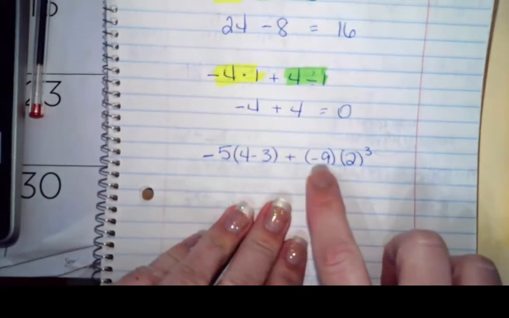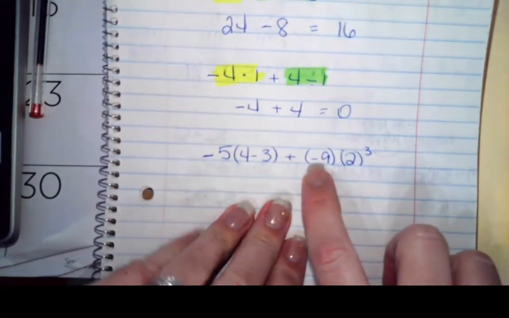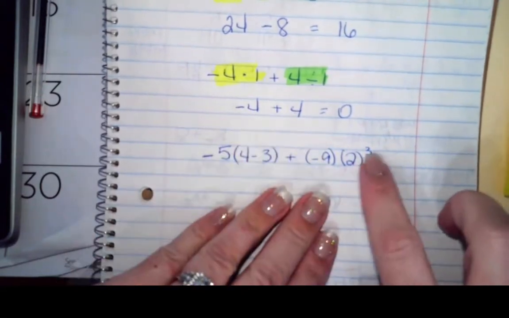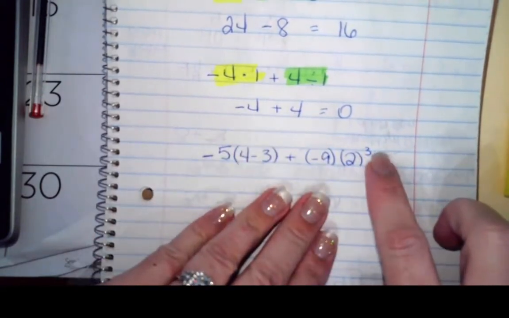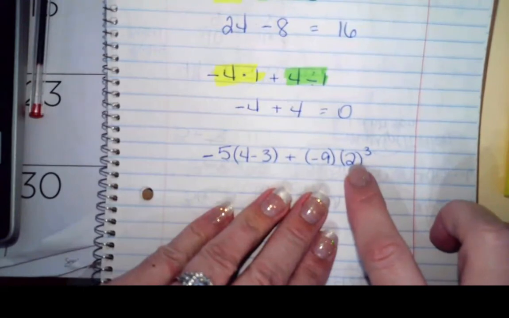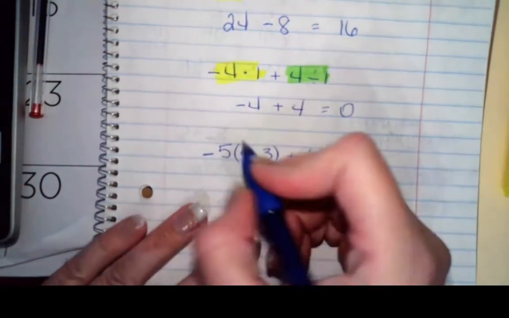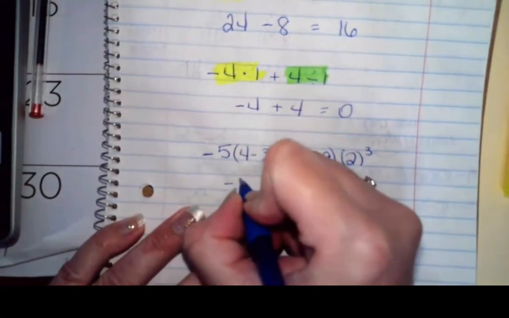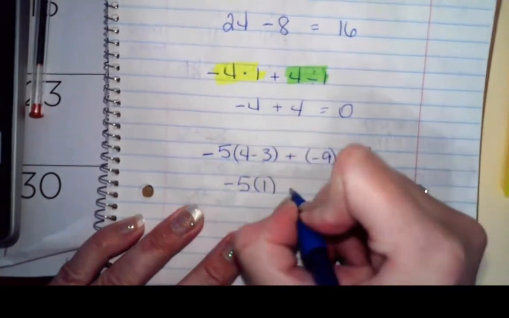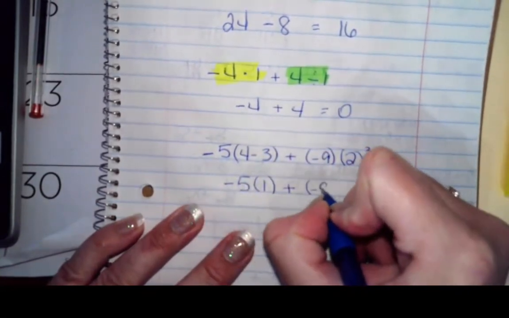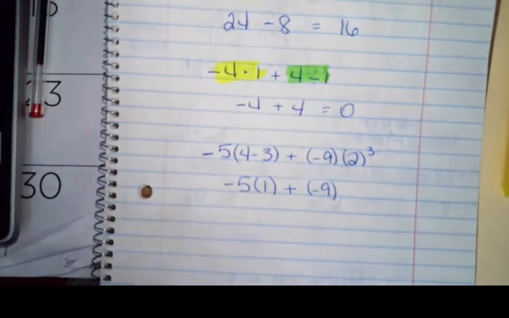Okay, and it makes it a little bit easier to see that plus a negative. And here the parentheses are there to show you where that 3 exponent belongs. It only belongs to the 2. So as far as grouping goes, I've just got this one. So negative 5 times 1 plus, and then I've got negative 9.